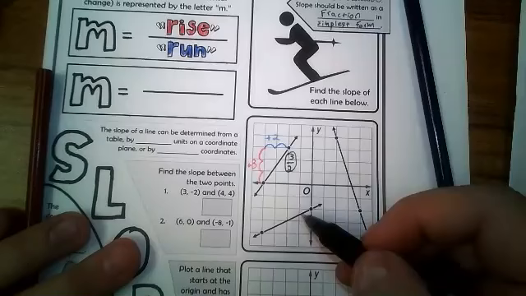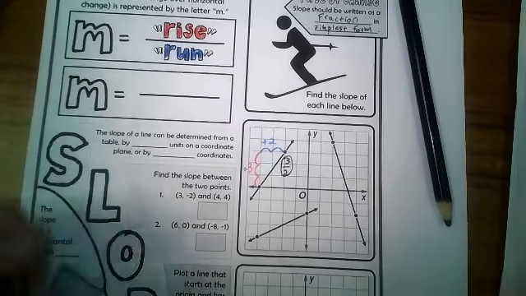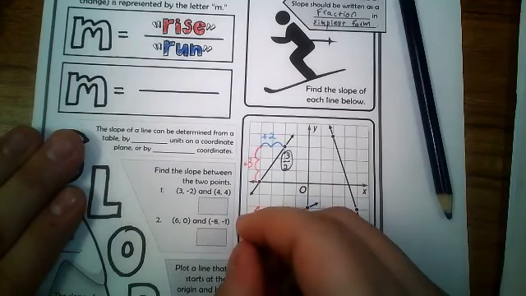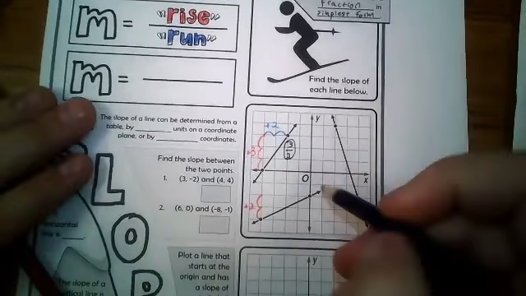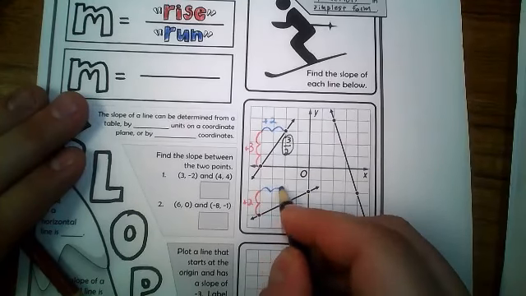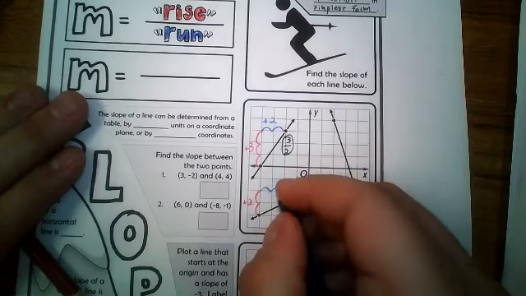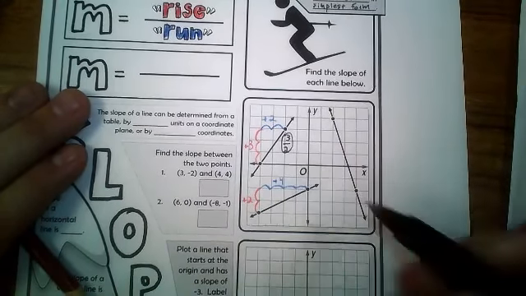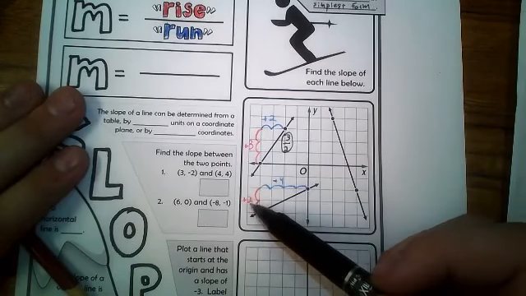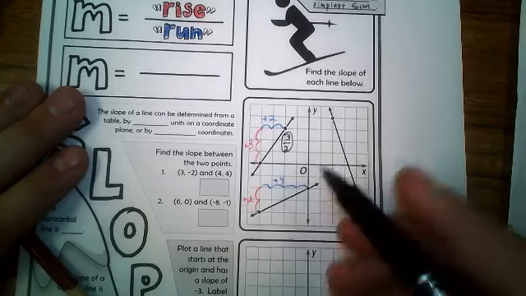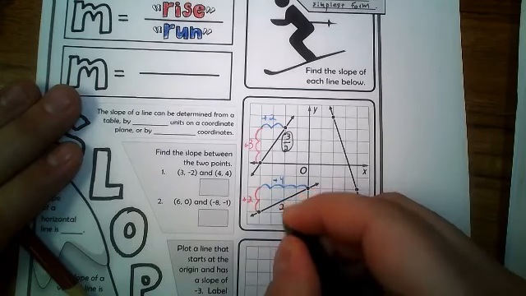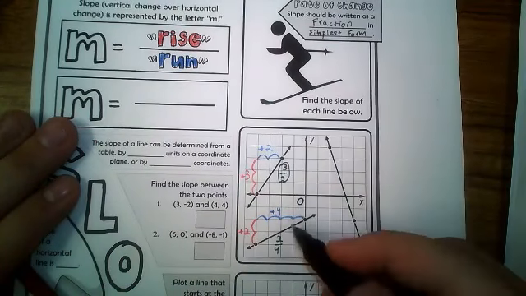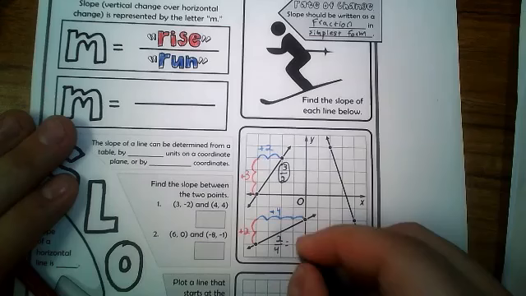On this one here, we can do the same thing. The rise is up 2 in the positive direction, so positive 2. And the run, 1, 2, 3, 4, is 4 in the positive direction. Now, slope, remember, is the ratio between rise and run, 2 and 4. So this is 2/4. Now, it's got to be written in simplest form. So 2/4 is really 1/2.